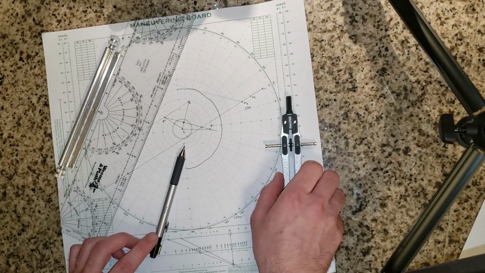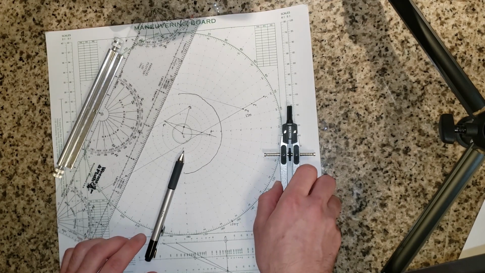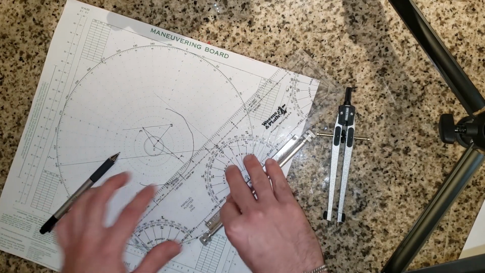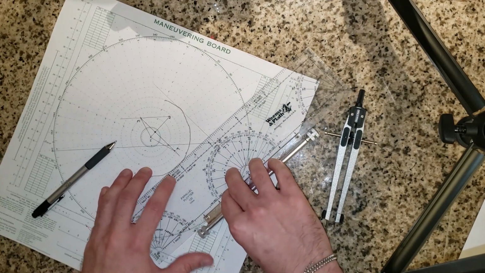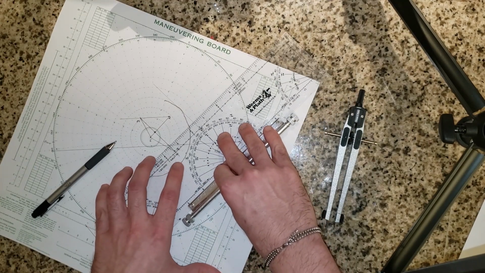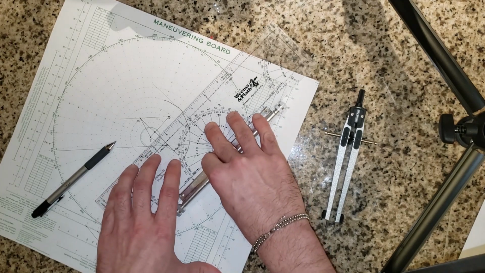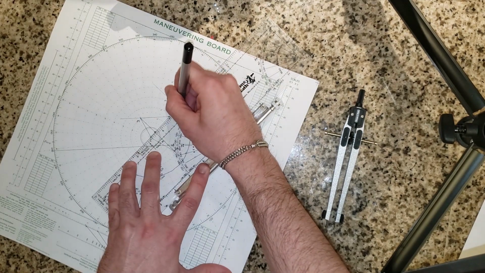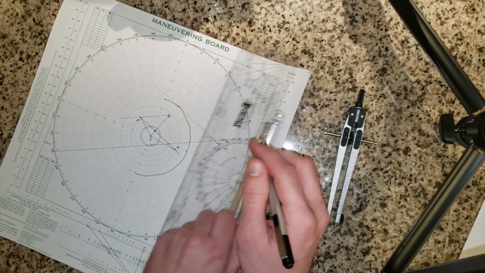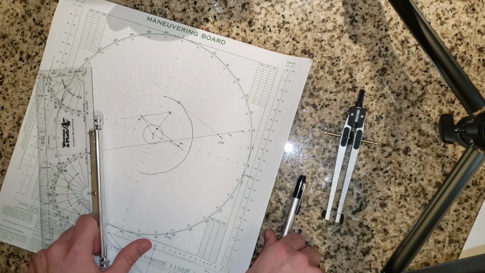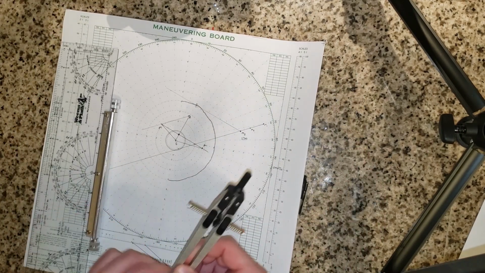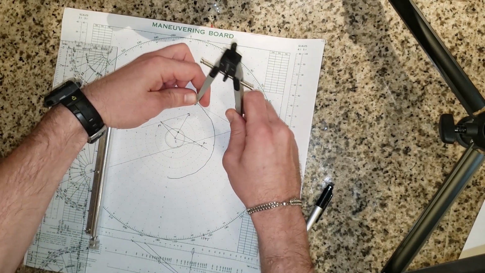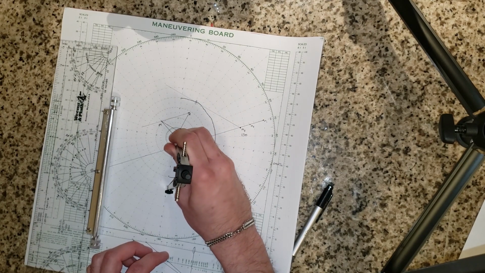So now we want to figure out what is the new time to CPA. So like we did for the original problem, we use the new DRM line, which is that tangent line that we drew. Bring it over. Make a tick mark. And this is where the new CPA will occur. We want to figure out our time to CPA, so we figure out the distance between M3 and the new point. That is 5,000 yards.